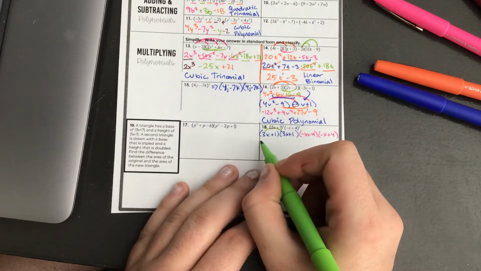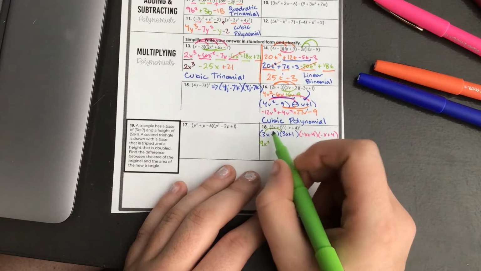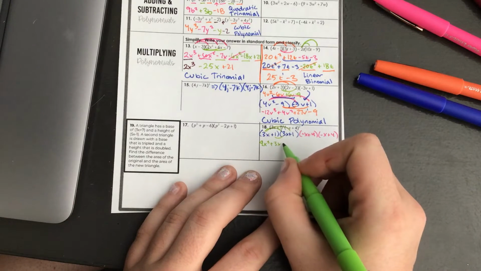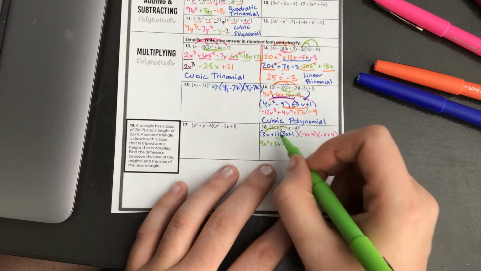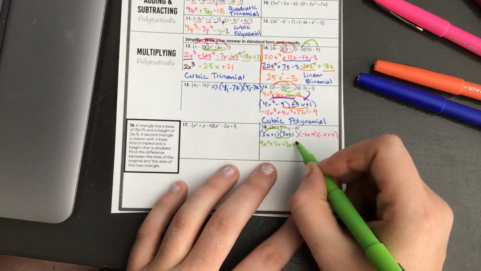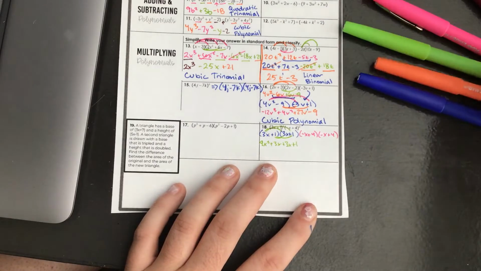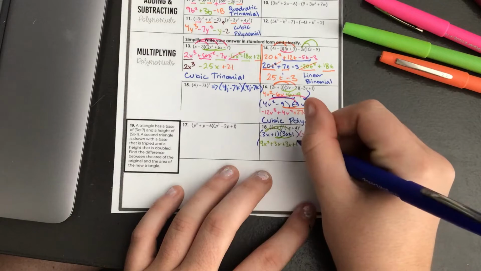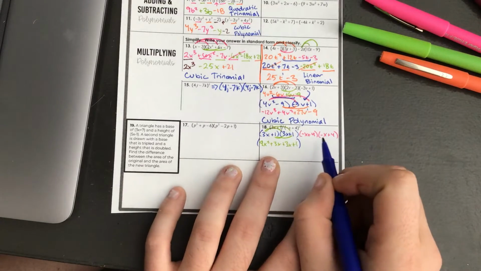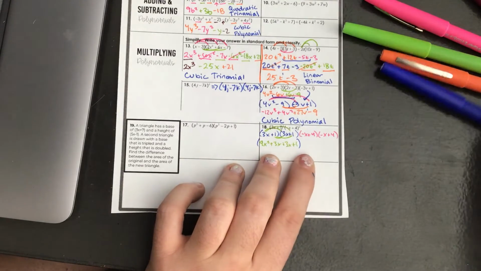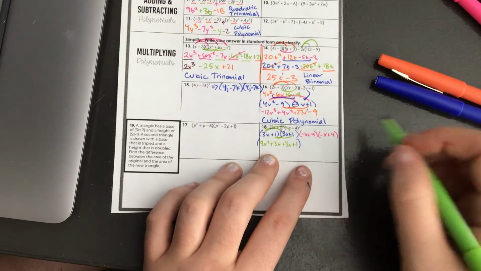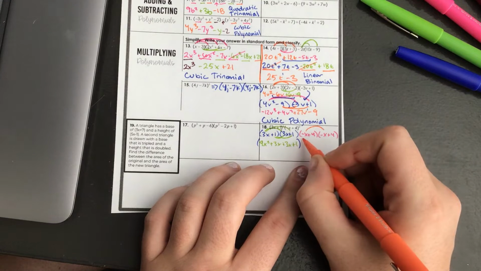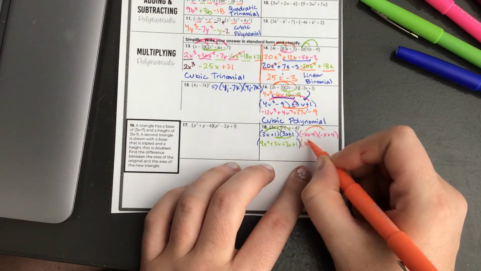3x times 3x gives me 9x squared. 3x times 1, 3x. 1 times 3x, 3x. 1 times 1, 1. Okay, do the next one. Remember, this whole thing is going to get multiplied to this, whatever's over here in pink. Let's do the next one. Negative x times negative x gives me a positive x squared.